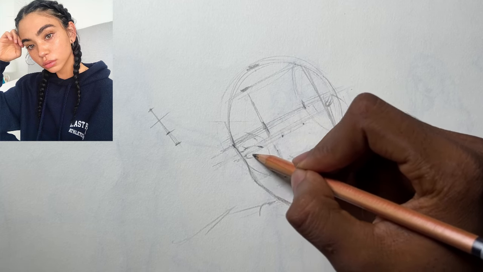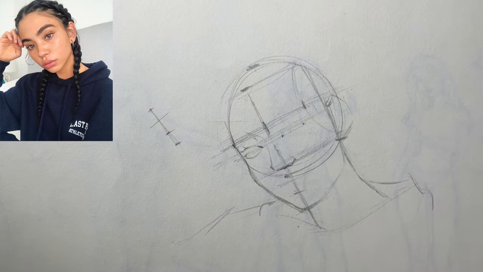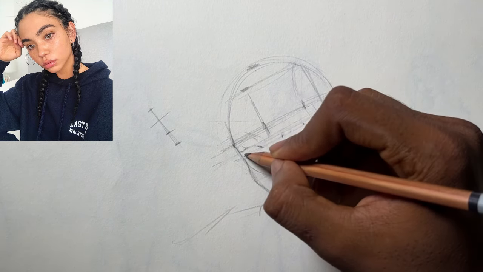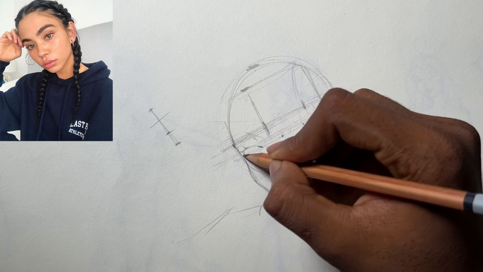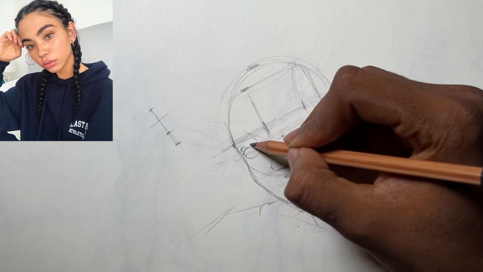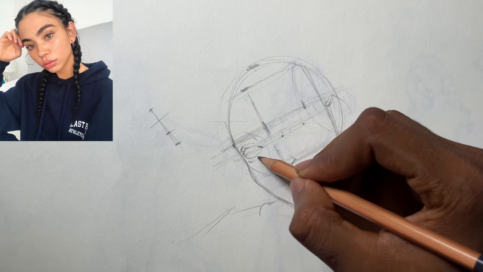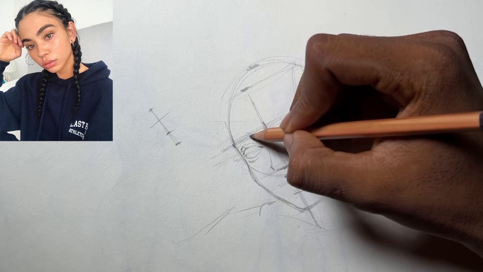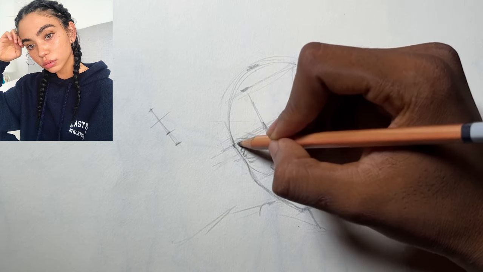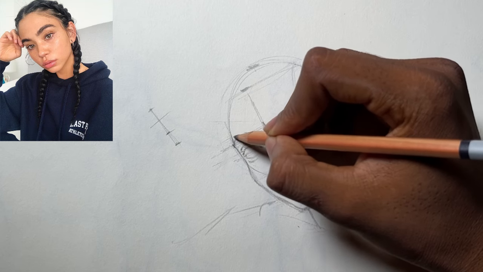Now, before you add the details, you can just draw the contour lines for the eye. Like the eye shape, like this. You can draw the eyelid, the top eyelid or upper eyelid, and the lower eyelid, just like this. And the basic shape of the eyebrow, just like this.